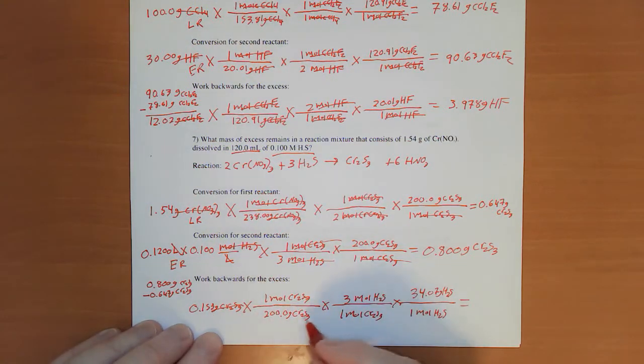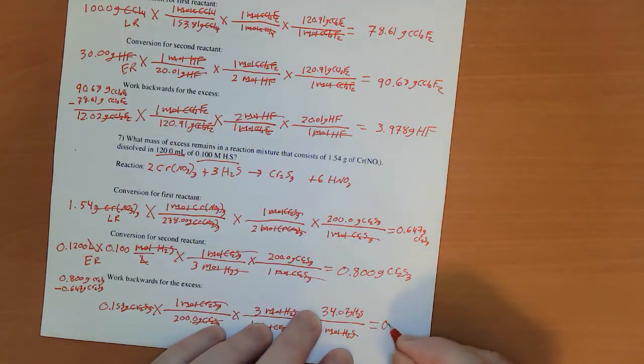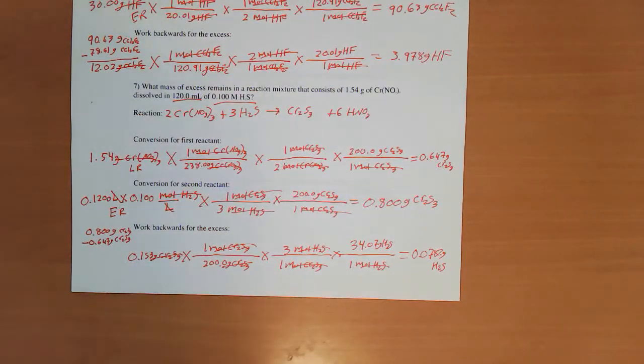Okay, boom, boom, boom, boom, boom, boom, and I got 0.0782 grams H2S, meaning hardly any of it is left over whatsoever.